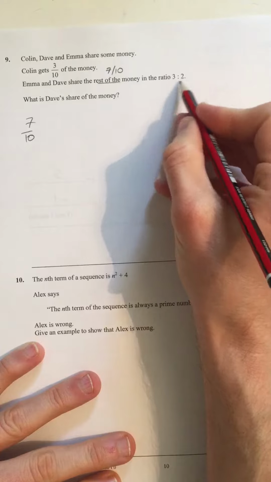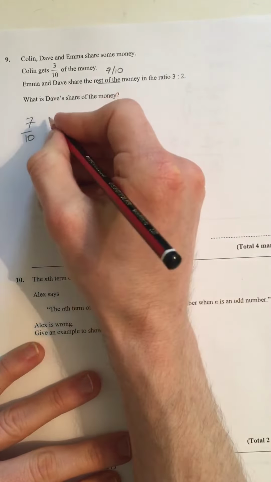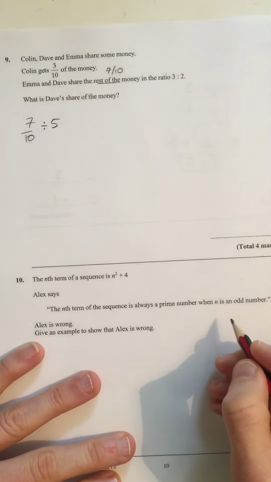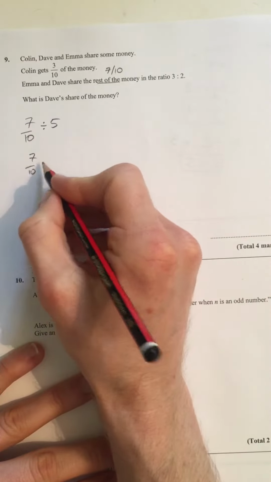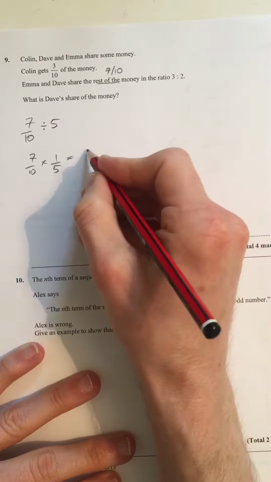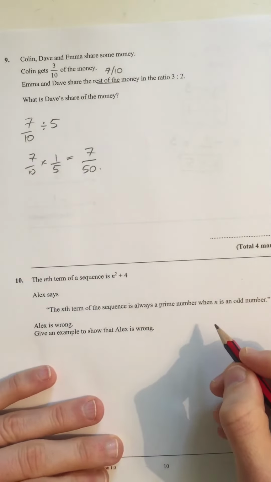So that's 5 parts of this ratio. If I'm going to split this into 5 parts, so dividing that by 5, which is the same thing as saying times by 1/5, we get 7 out of 50. So one share is 7/50ths.